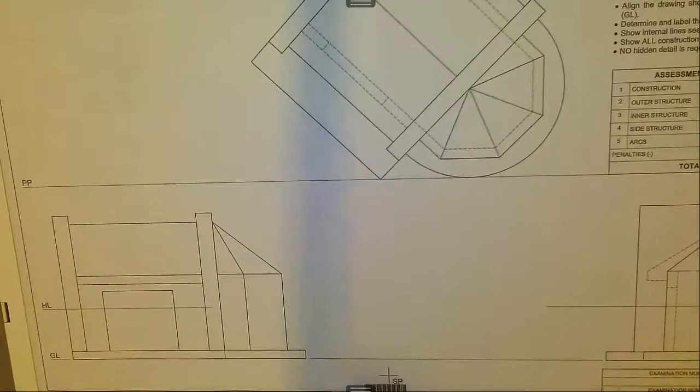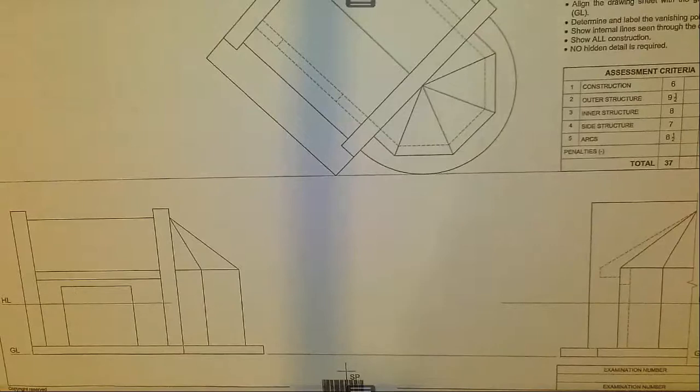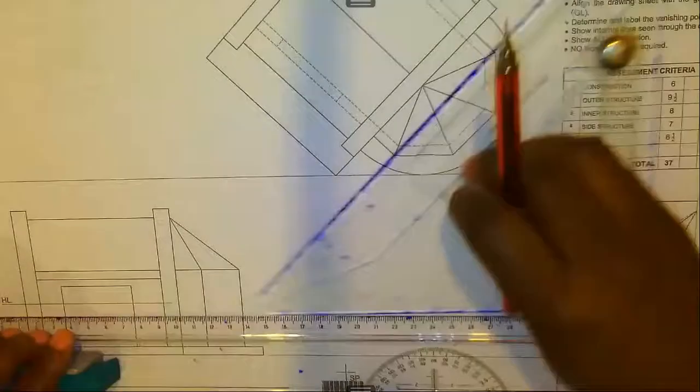What we require to do is to show how we can attack this task so that we come up with a perspective drawing. Like always, the first thing you need to do is to establish the vanishing points. You check with your set square.